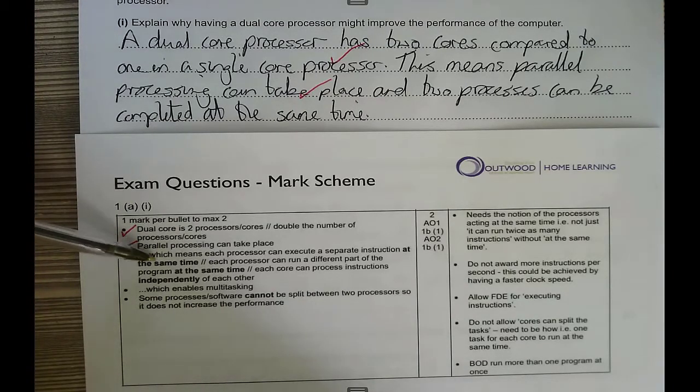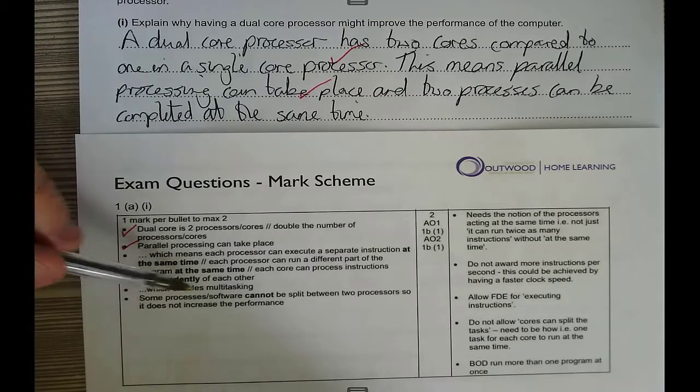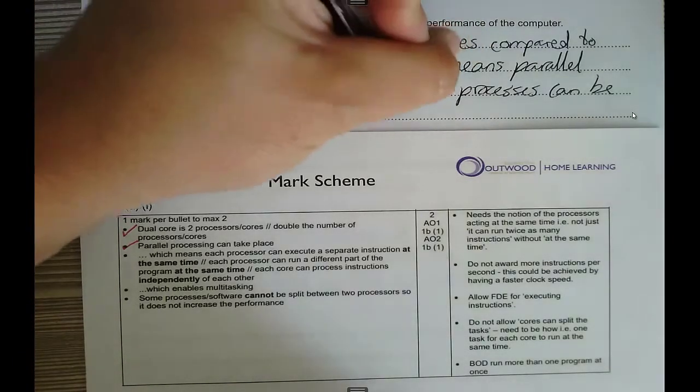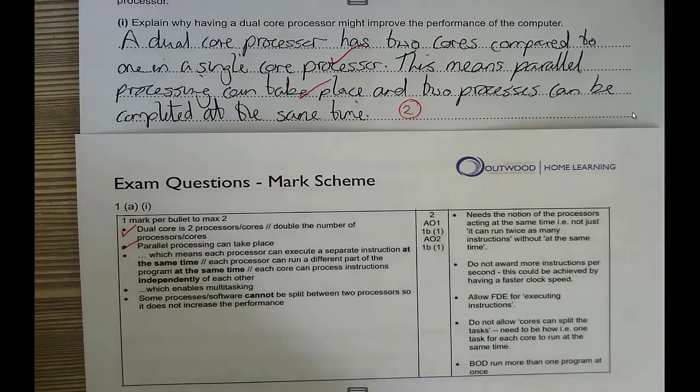What else could we have said? We could have said which means each process can execute a separate instruction at the same time. We could have said which enables multitasking. We could have also said that it doesn't always improve the performance of the CPU because some processes or software can't be split between the 2 cores, so it can't increase performance. Okay. And there is my 2 marks.